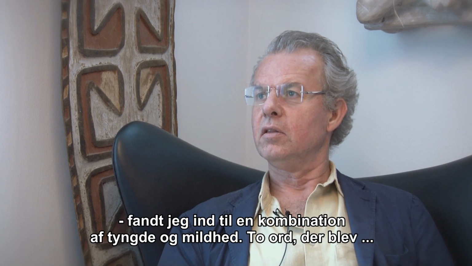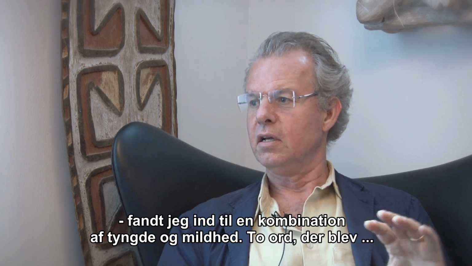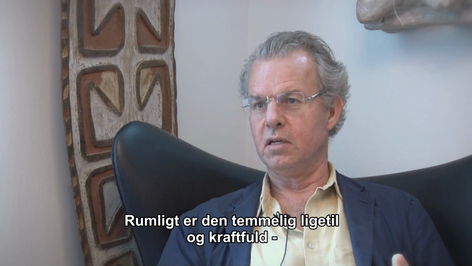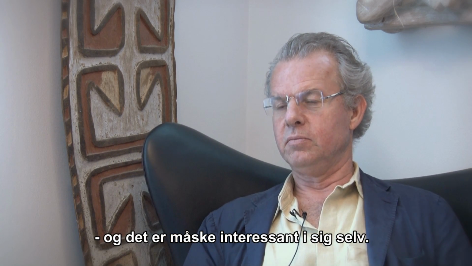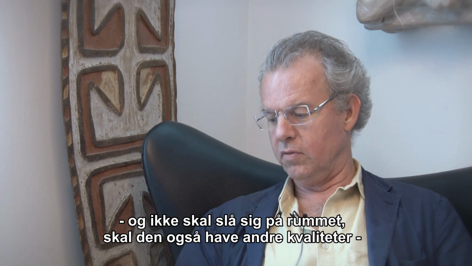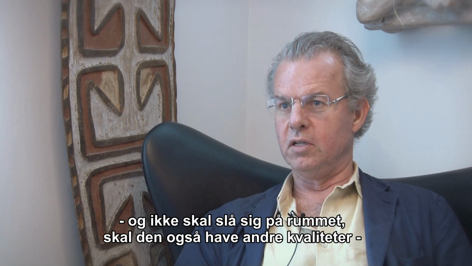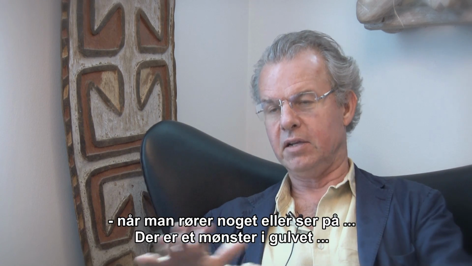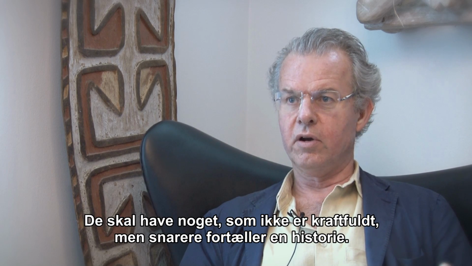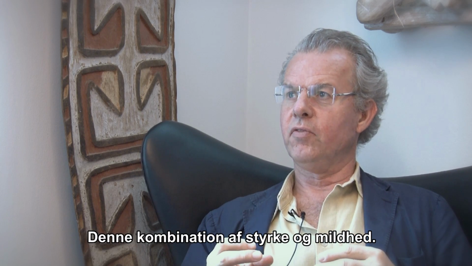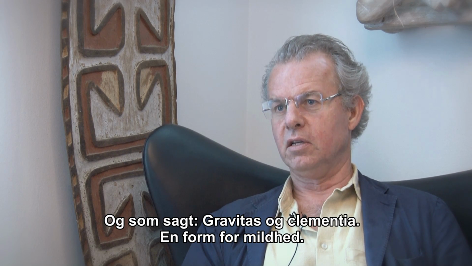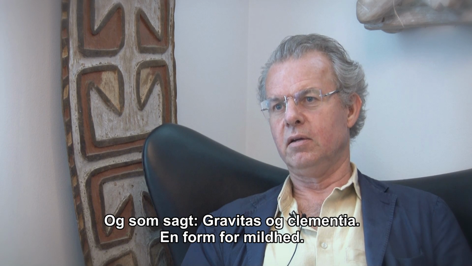And I think for this church at Årsta, working on it, I found this kind of gravity and clemency, two words that became, it's pretty straightforward and it's pretty powerful as a space, but it will be used by people who are sad or happy, and they shouldn't scratch themselves and so on. You want to give them other qualities. When you touch something, or if you look at a pattern in the floors, you want to give them something else, which is not powerful but rather tells a story. So this combination of the strong and the gentle, as I said, gravitas and clemencia, is the mild quality.